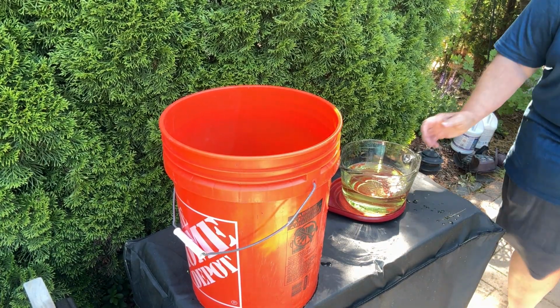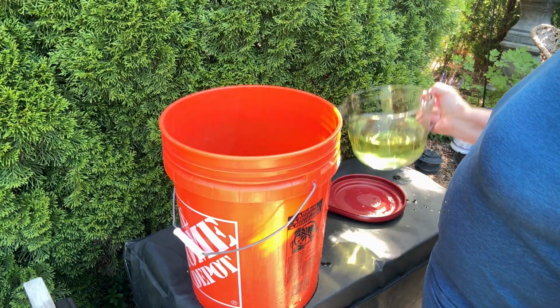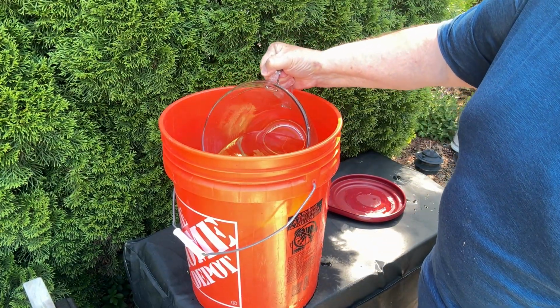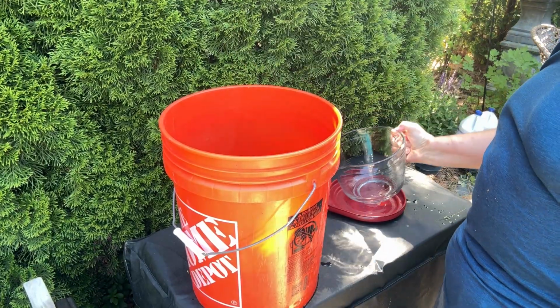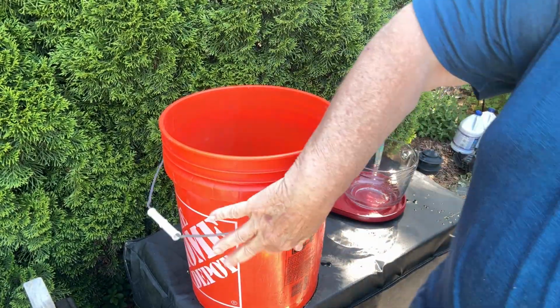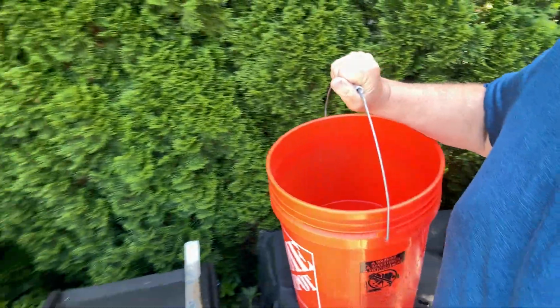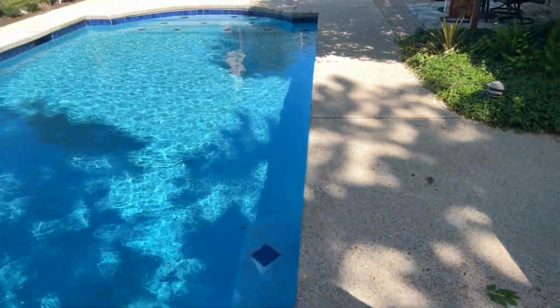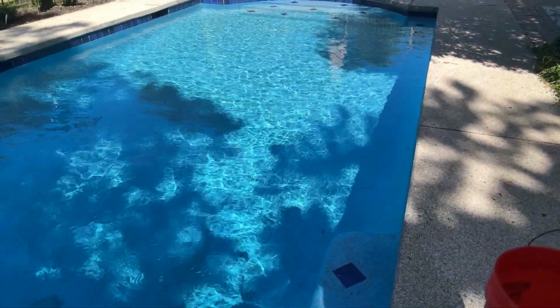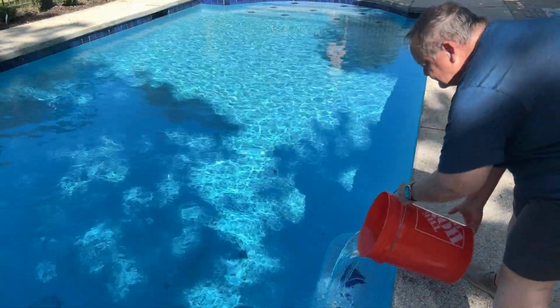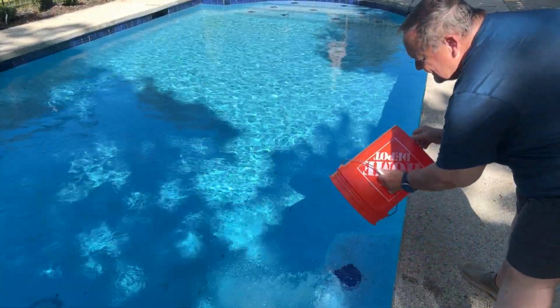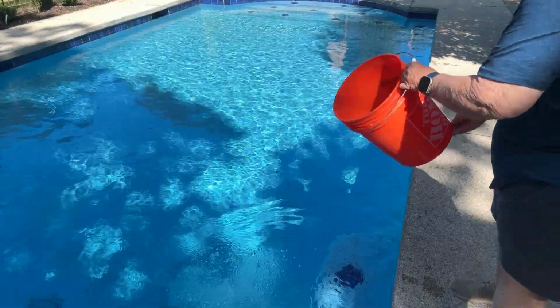I try not even to touch the liquid chlorine because the smell stays with you for a while. So we're going to add the liquid chlorine in a bucket of pool water. And then we're going to add the liquid chlorine into the pool. Right now we're not going to add any acid today. And that's it.